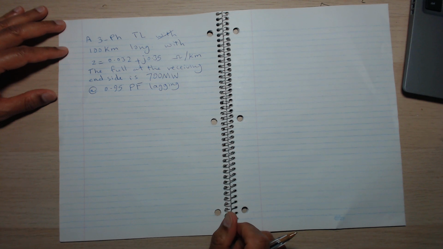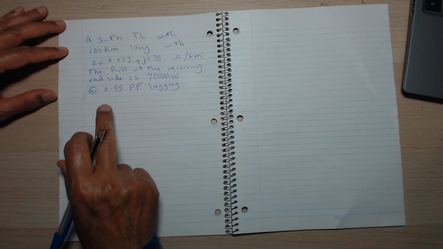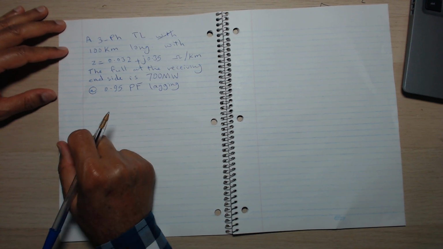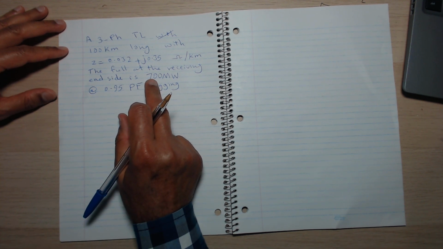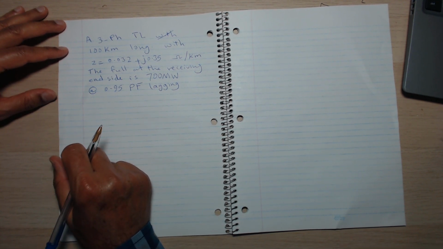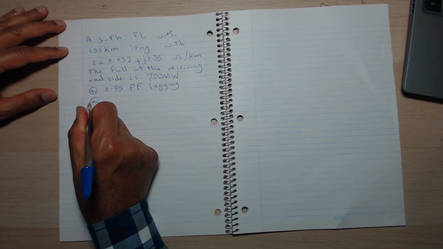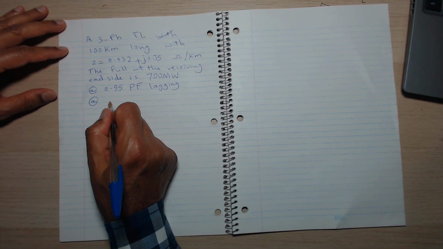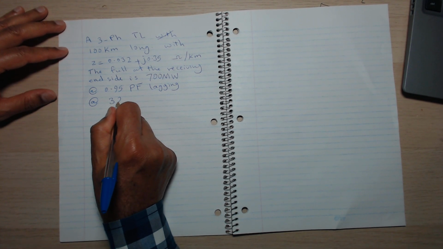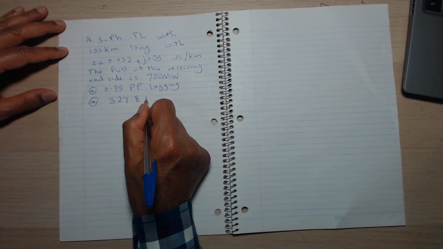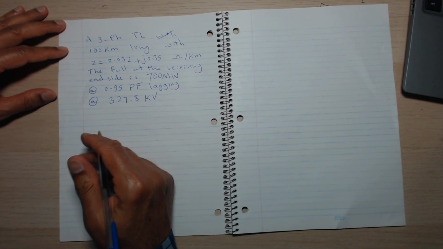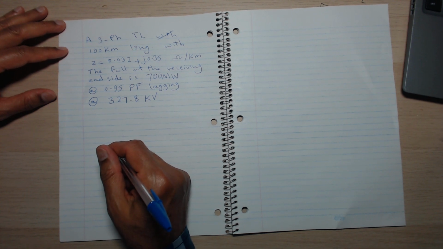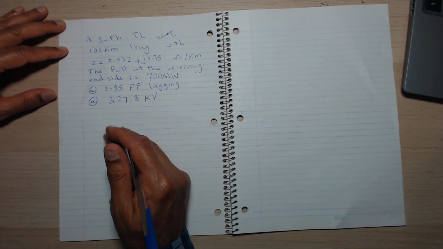This is similar to the example that we solved in the classroom, but the difference here, we have a lagging power factor instead of a leading power factor. So the load at the receiving side is 700 megawatt at 0.95 power factor lagging at a voltage of 378 kilovolt.